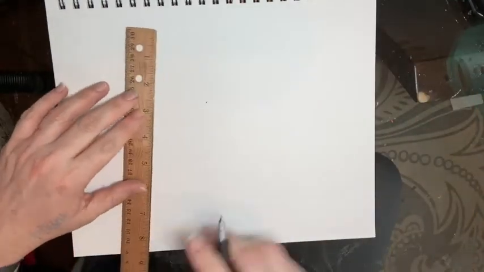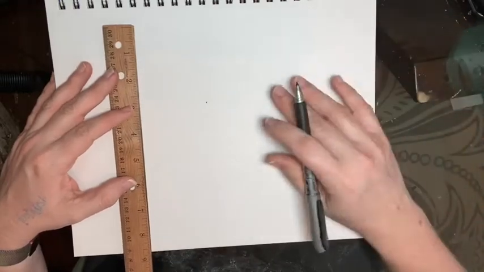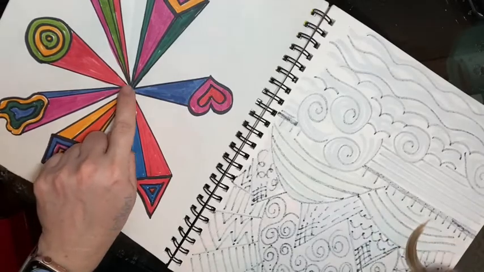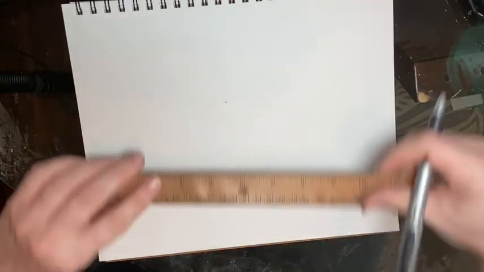So here's your point, and we've actually already done one-point perspective when we did the shapes. Let's see if I can find it. This project. Remember the shapes? And we had it come back to the one-point perspective. So we're doing that again, but we're going to be architects this time, okay?